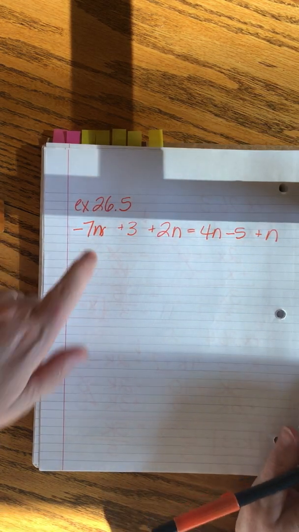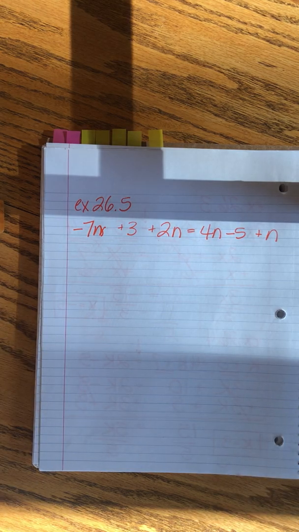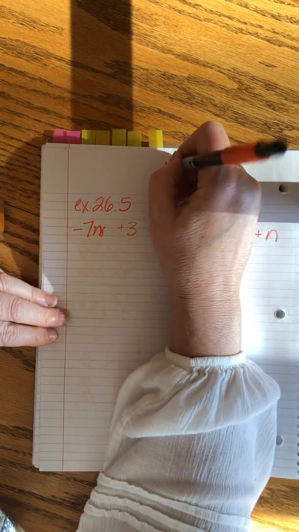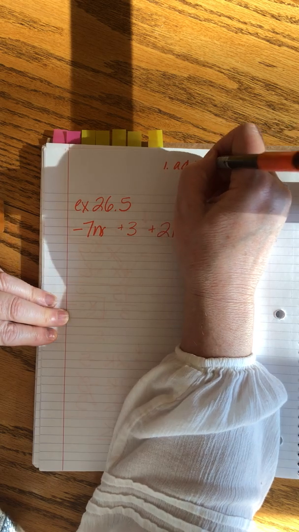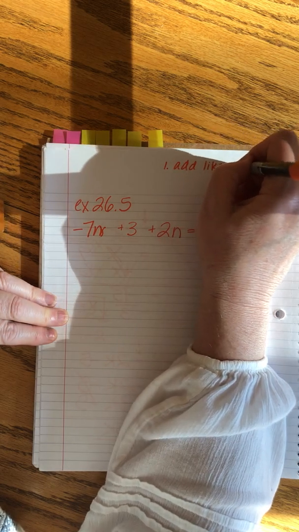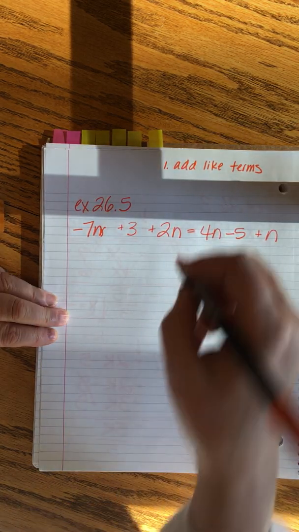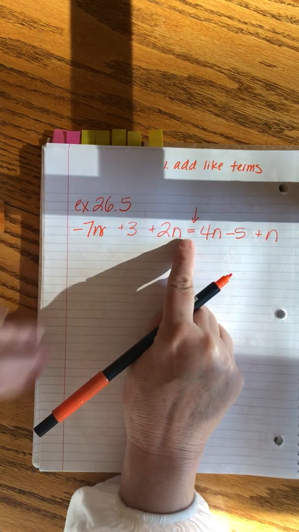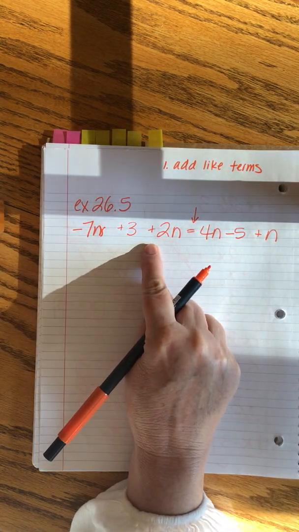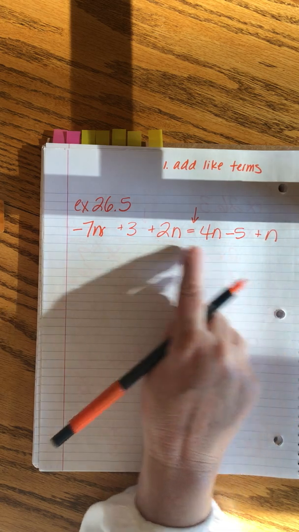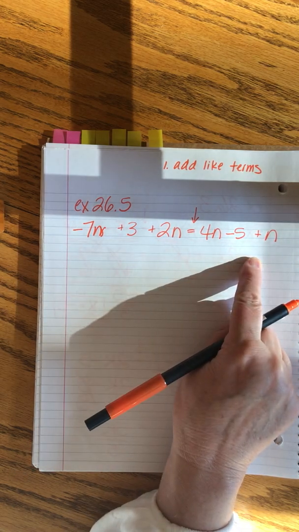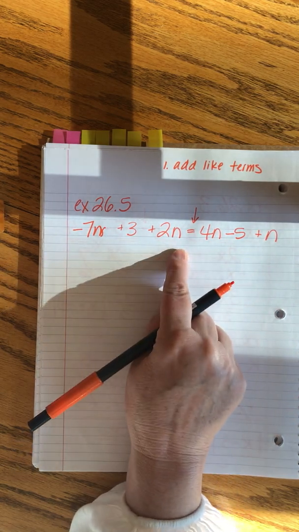Okay, that's an N. Don't let my weirdness confuse you. First step is add like terms. I'm going to write my list again. All right, adding like terms means minding your own business on your side of the equal sign. It doesn't mean crossing over. That's swimming fish. So we look to see, is there anything we can combine?